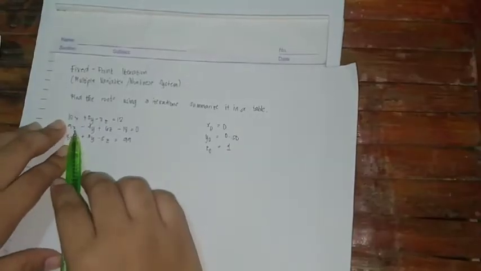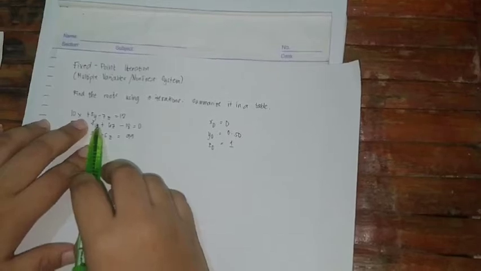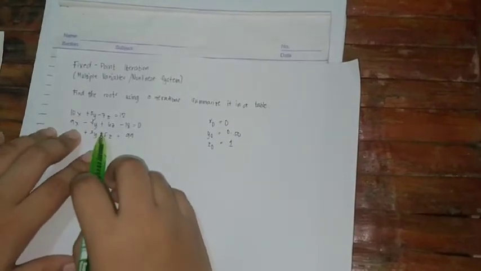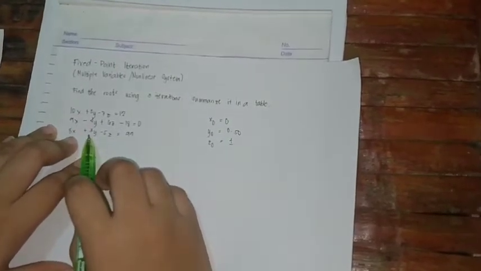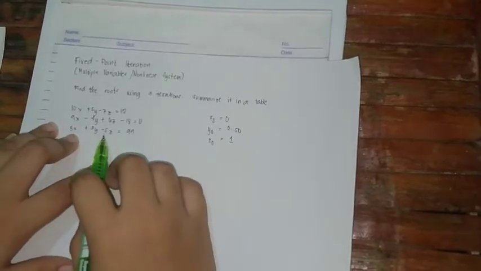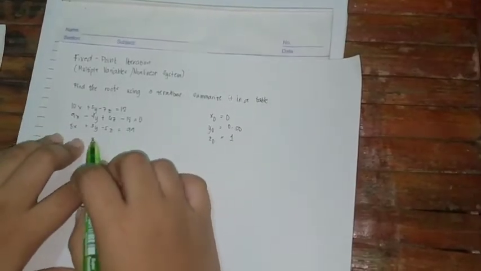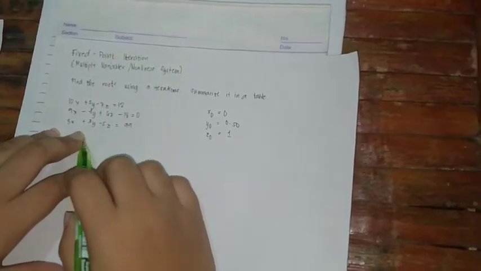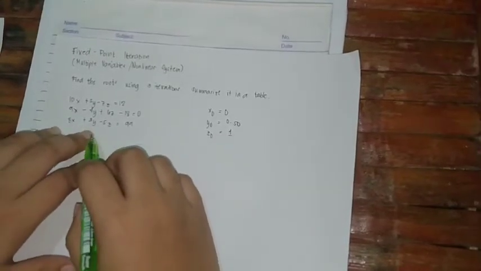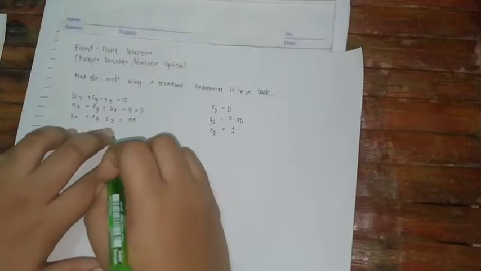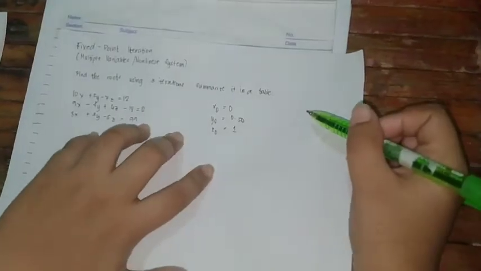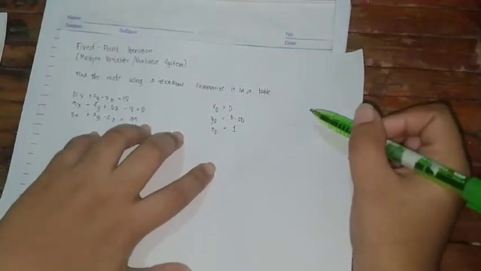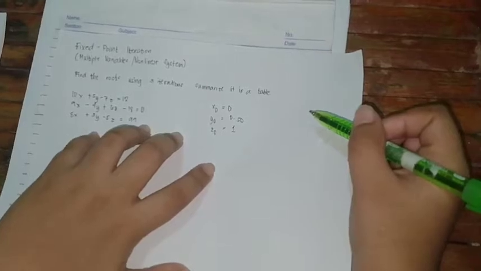So we have 10x plus 5y minus 7z is equal to 12. And the second equation is 9x minus 4y plus 6z minus 18 is equal to 0. And the last is 8x plus 3y minus 5z is equal to 99. And the other side are my initial guesses for x sub 0, y sub 0, and z sub 0.